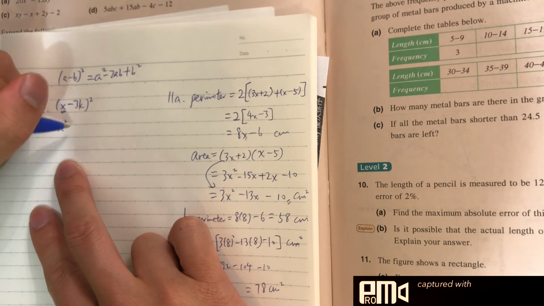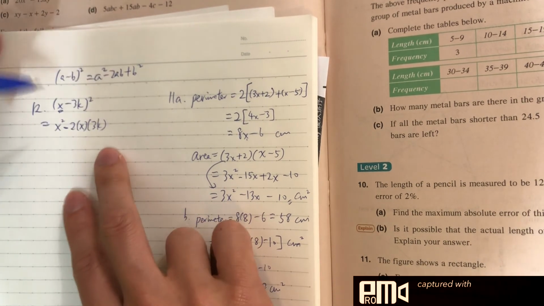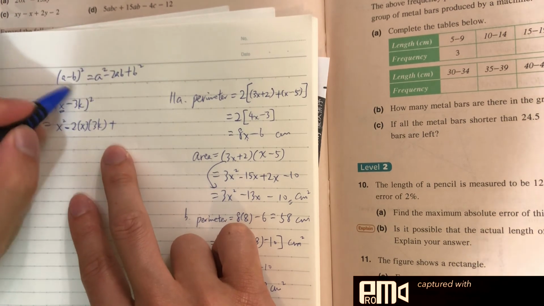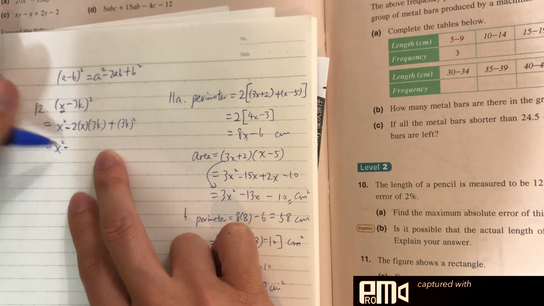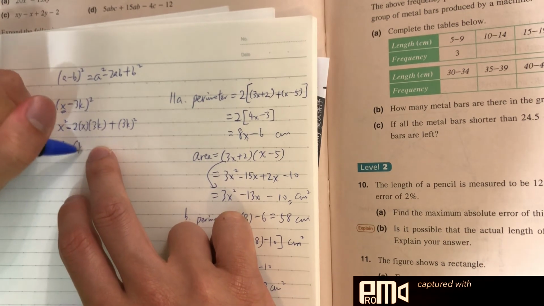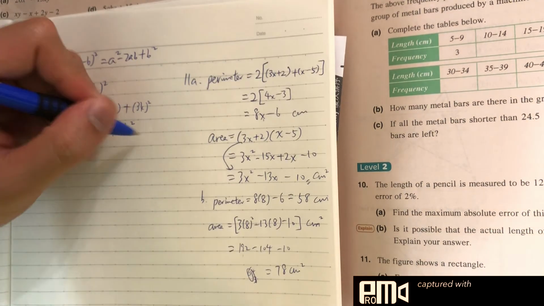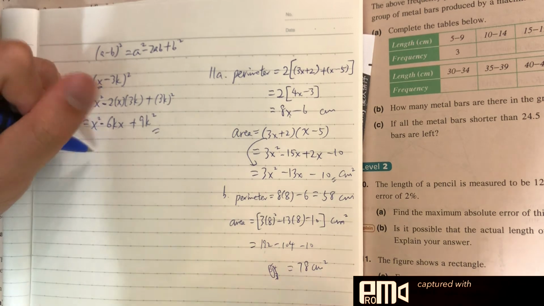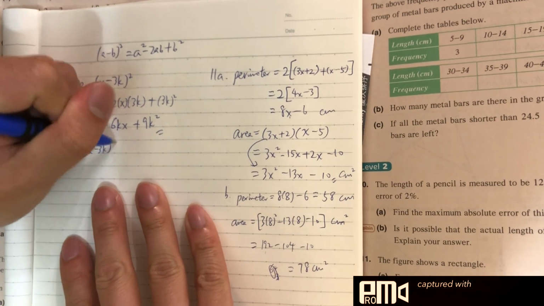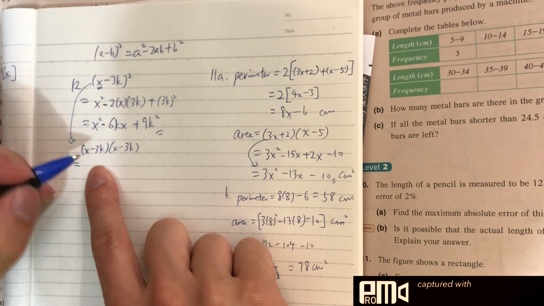So this is x squared minus 2 times x times 3k and then plus 3k all squared. So it'll be x squared minus 2 times 3 is 6kx plus 9k squared, like that. You'd better calculate like this. If you don't understand in the exam, you calculate step by step.